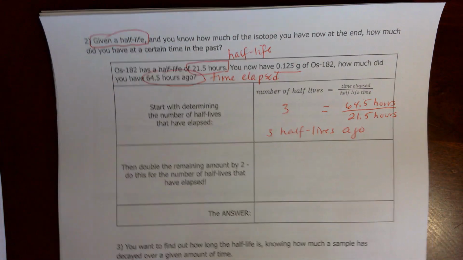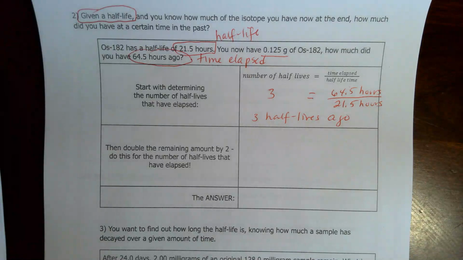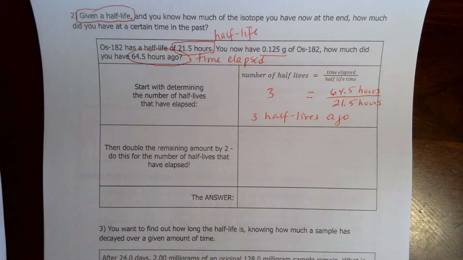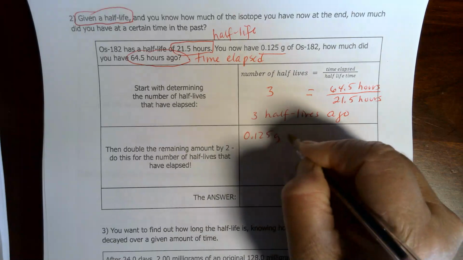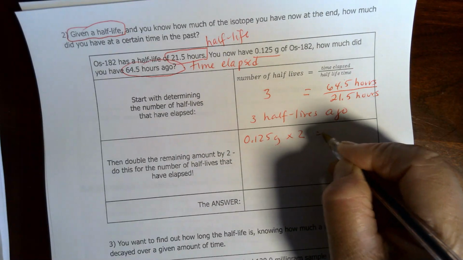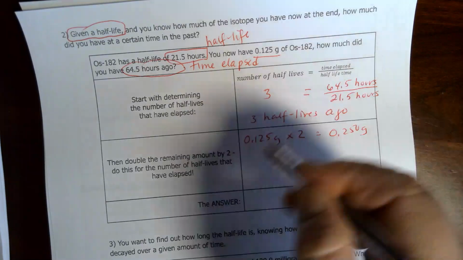So now, instead of cutting in half, we have to double it, right? Because we're now in the future, and we have to figure out what happened in the past. And half-life means it would have been doubled in the past for each half-life. So we're starting with the amount we have now, which is 0.125 grams. We're going to multiply that by 2, and we're going to get 0.250 grams.